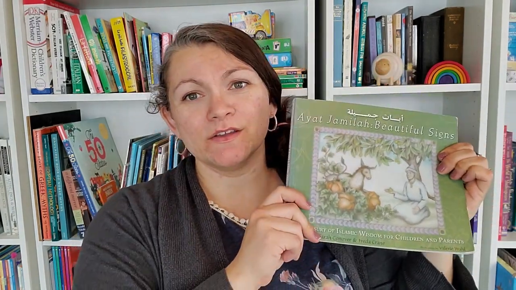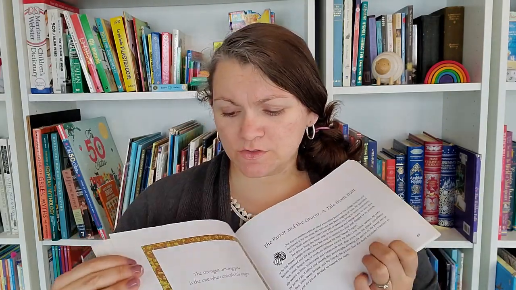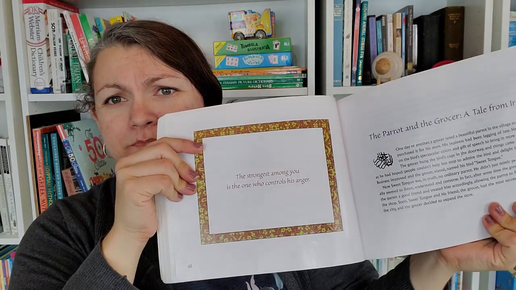I also have this book of Islamic wisdom. It's just short stories and some quotes in here. Each story is only a couple pages long, and there are often these quotes in between. And my kids really like them. They're beautiful, short, good stories and good wisdom. So that's that one.